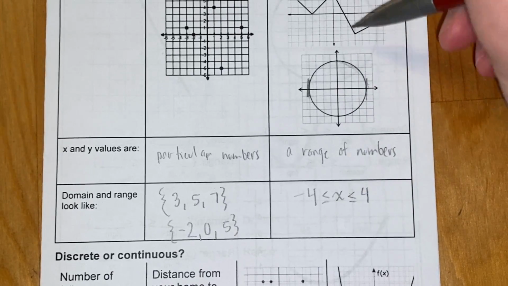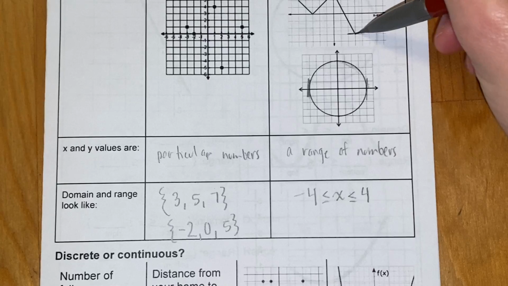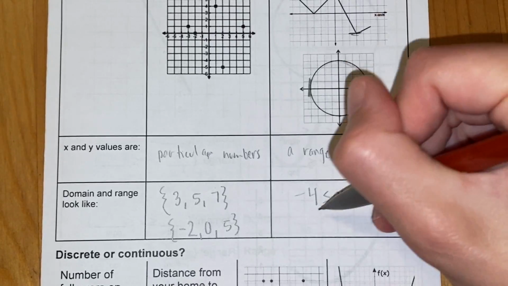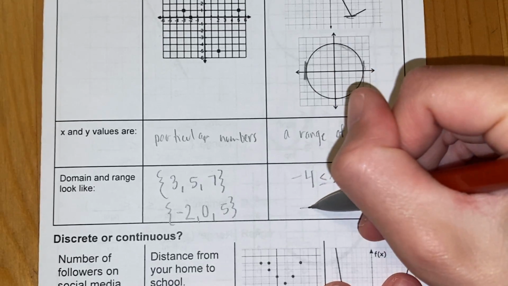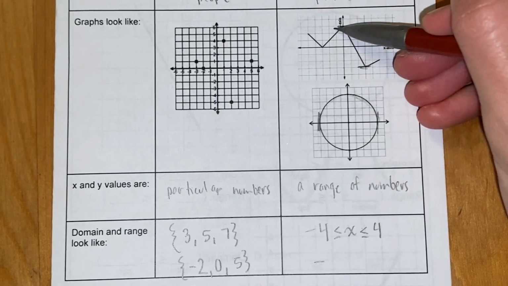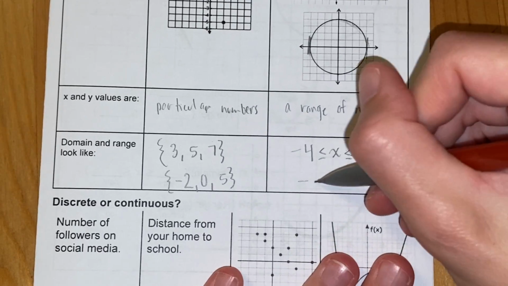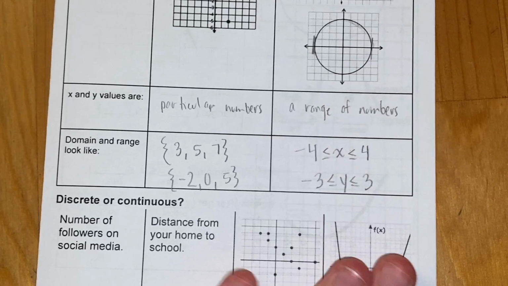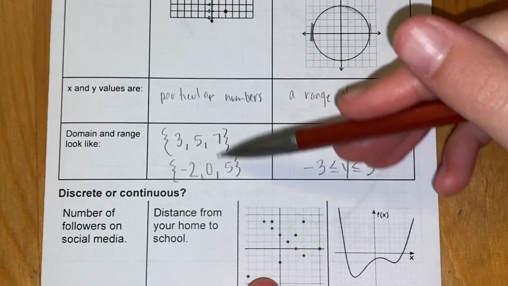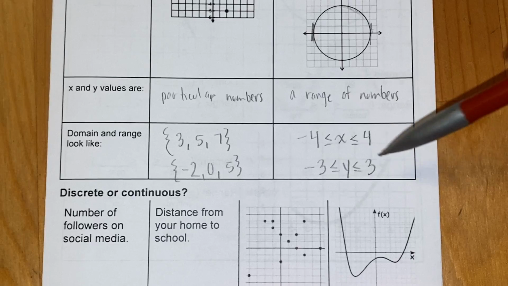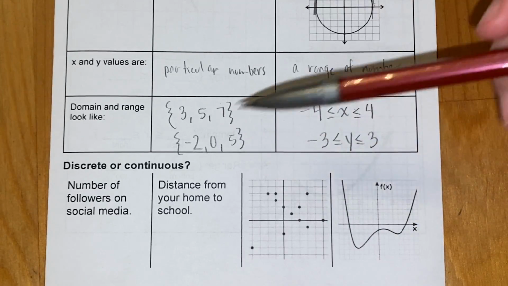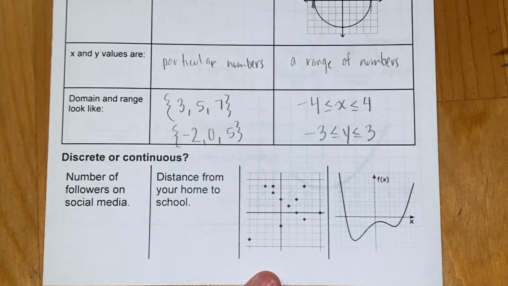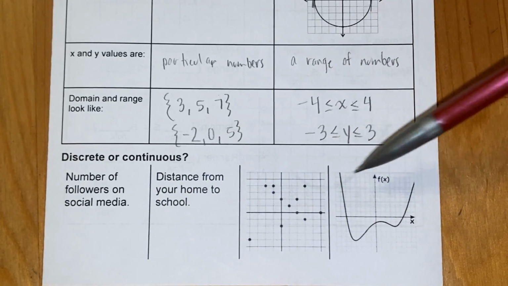And then let's say for a range, like let's do the other graph, right? Like the range here, the bottom is here at -3 and the top is here at +3. So the range would look like this. Okay, so this is what the domain and range looked like yesterday, and this is what domain and range will look like today. Okay, right now you're going to take a moment and you're going to decide, is this discrete or continuous? Okay, these two real life examples and these two graphs.